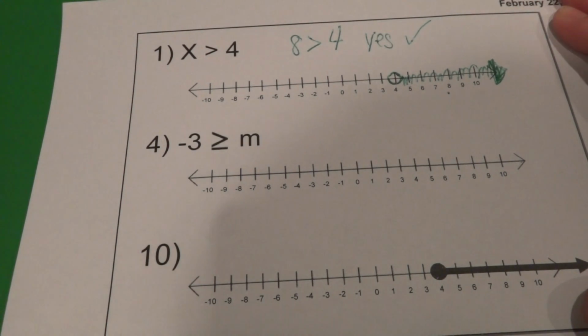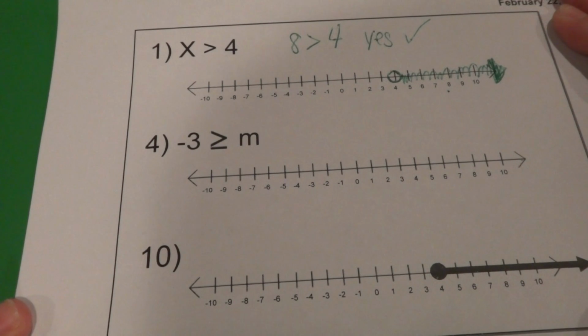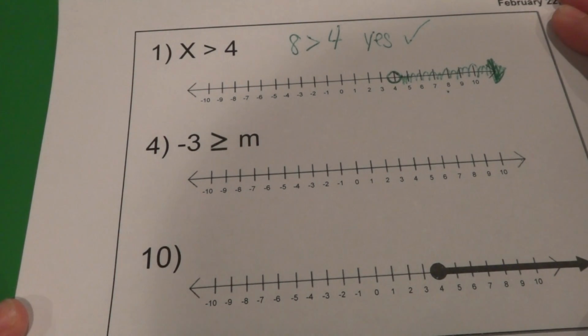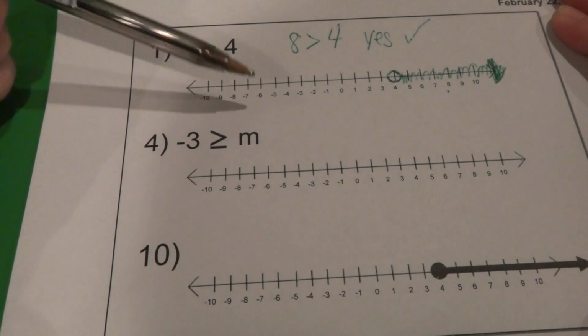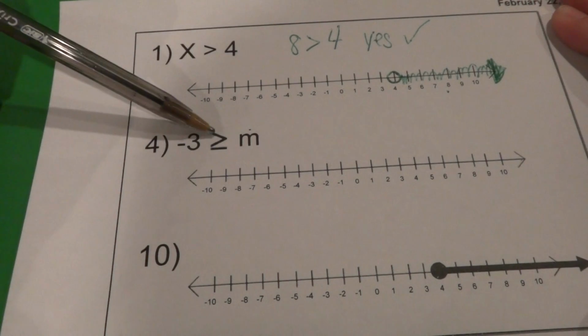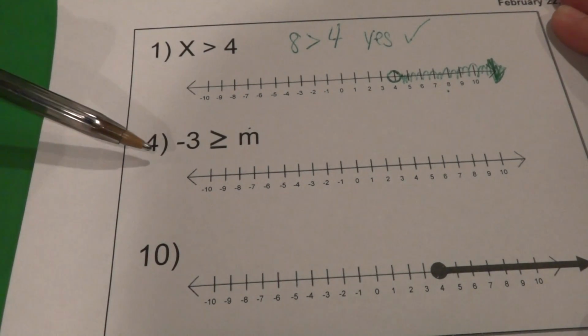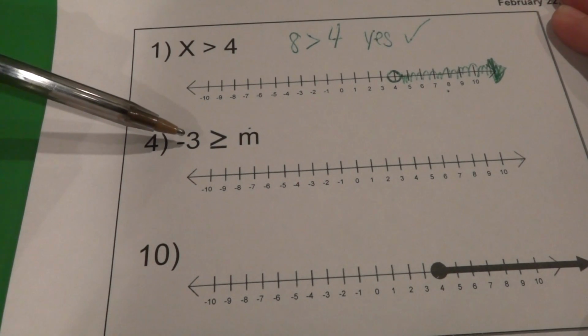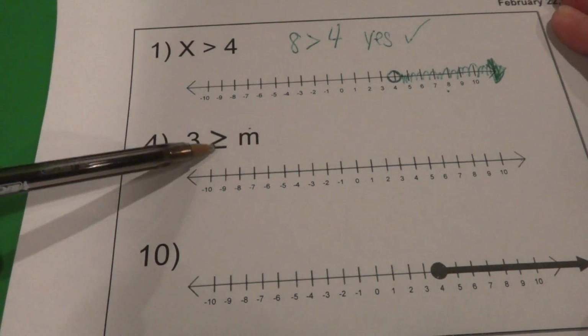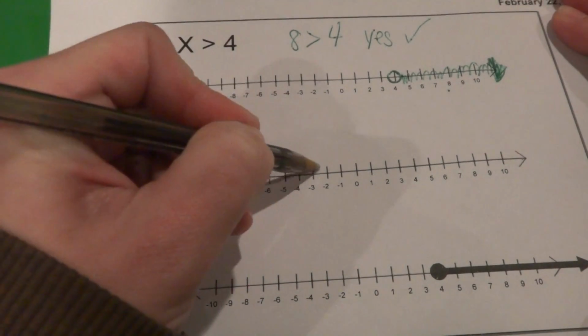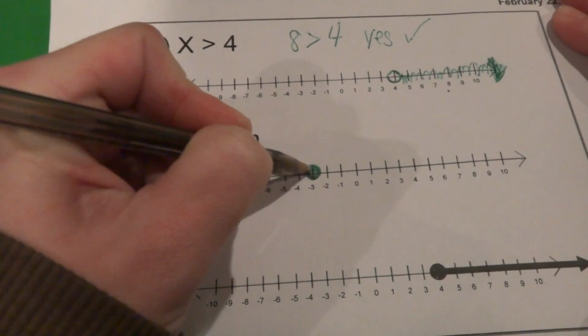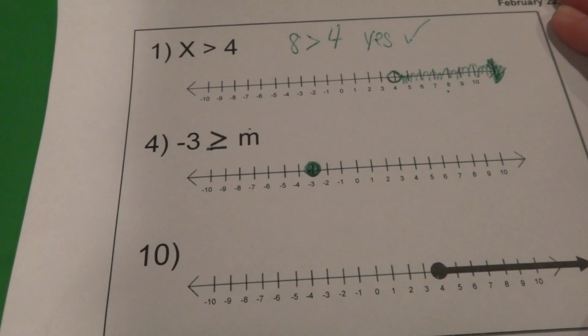All right, let's look at number 4. Now you notice in number 4 that the variable is not first, but we're still going to read the example like the variable was first. So we have m is less than or equal to -3. I'm going to find -3 on the number line and put a closed circle on -3 because it has the equal to sign.